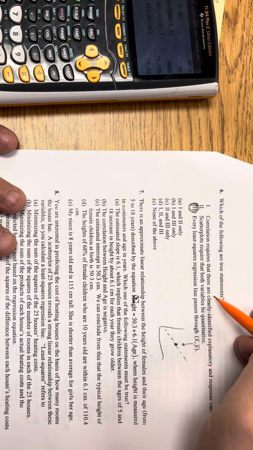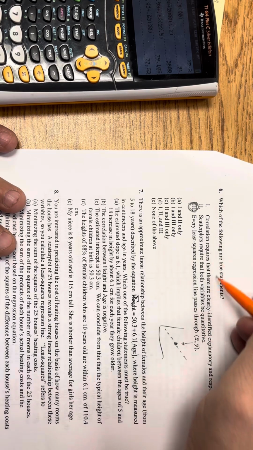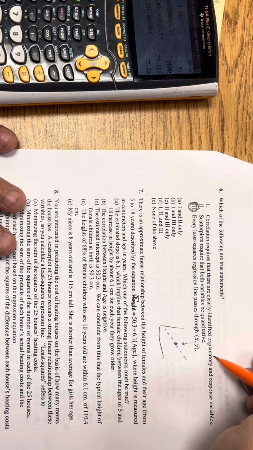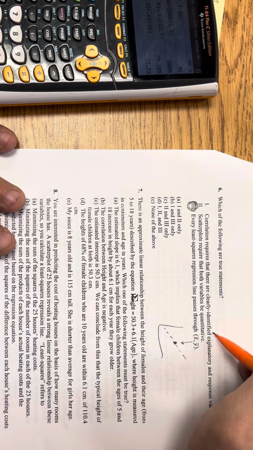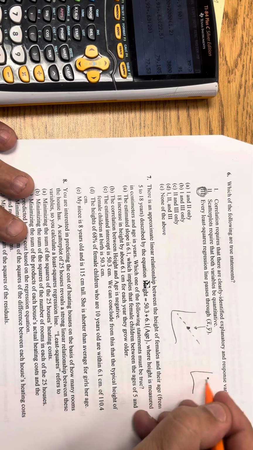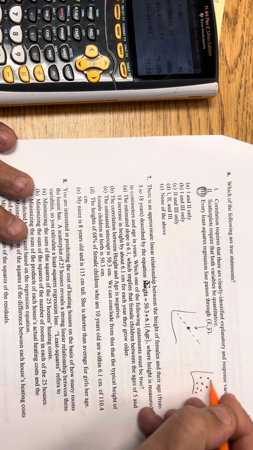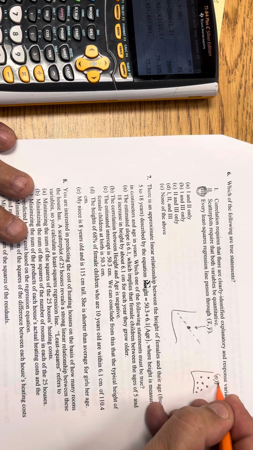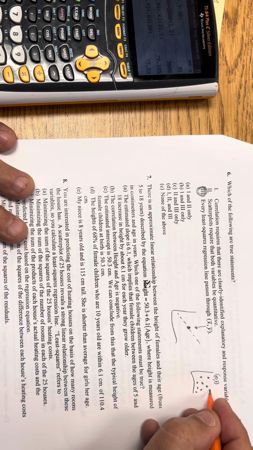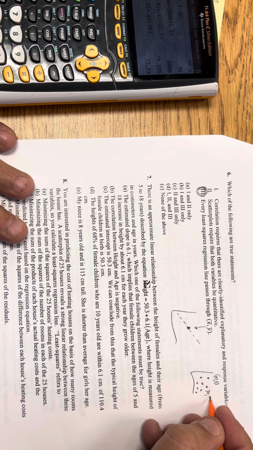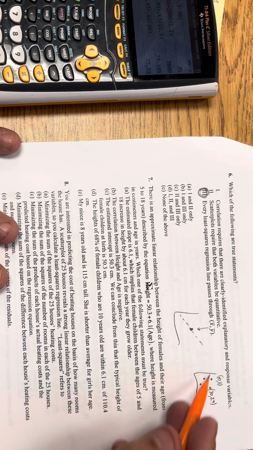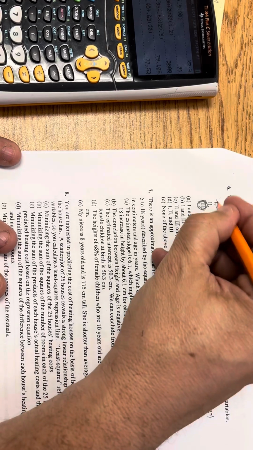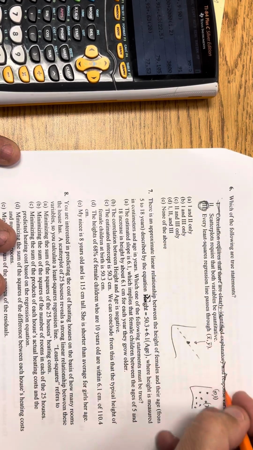Correlation requires that there are clearly identified explanatory and response variables. That seems like it's right, but it isn't. I could just give you the values of all of these points, like 20, 3, and 30, 2.9, and we could do the correlation math. We do not need clearly defined variables. Now, for a write-up, we need to include that context, yes, but for this one, no. It sounds good, though.